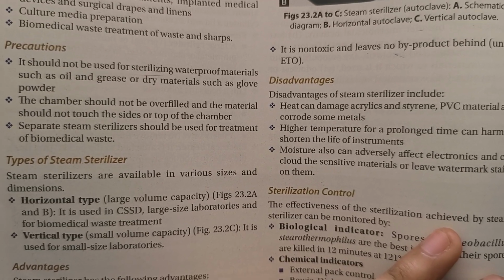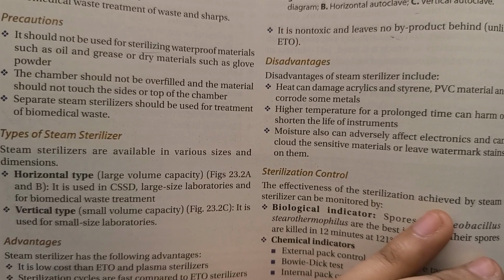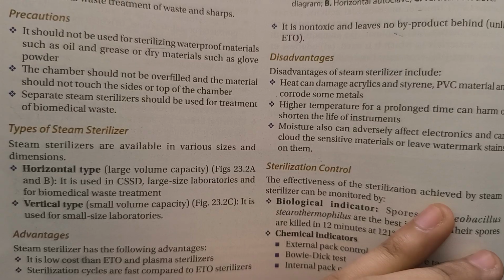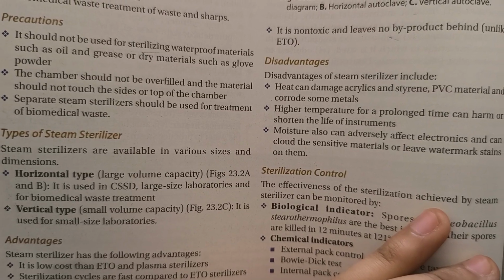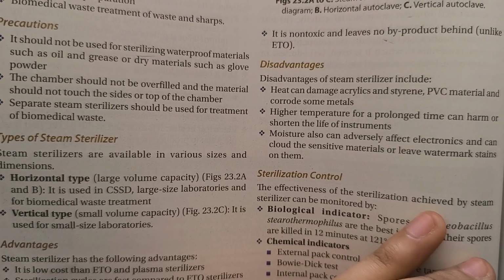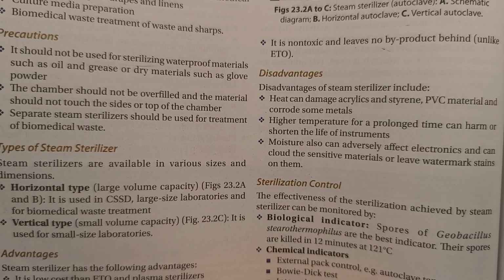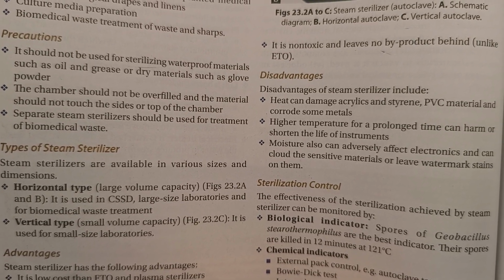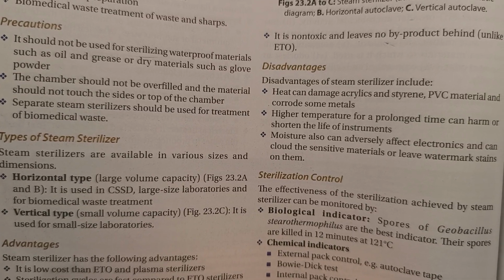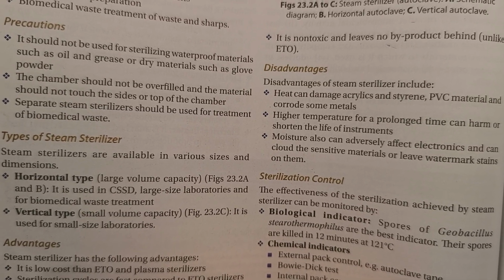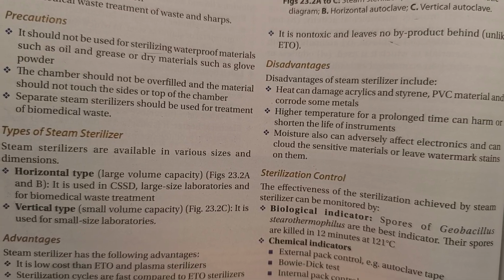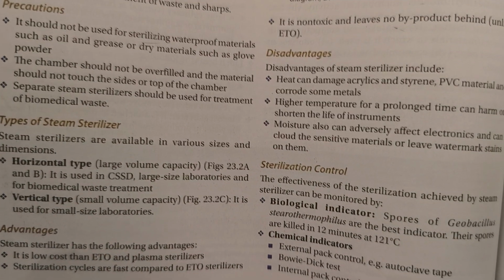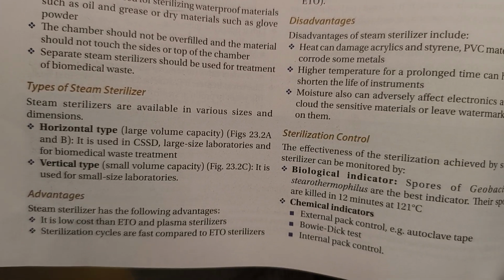Precautions. It should not be used for sterilizing waterproof materials such as oil, grease, or dry material such as glove powder. The chamber should not be overfilled and the material should not touch the sides or top of the chamber. Separate steam sterilizers should be used for treatment of biomedical wastes.